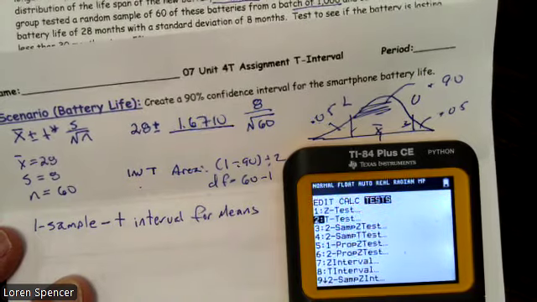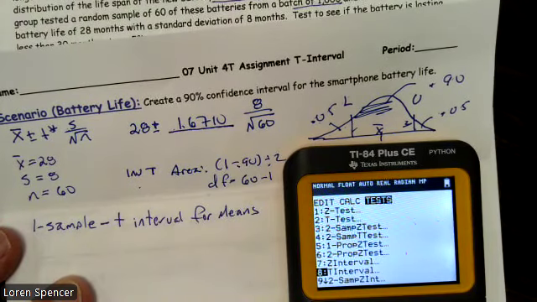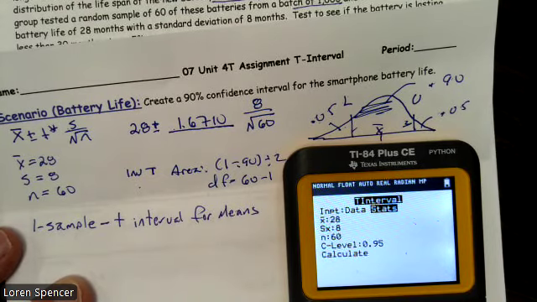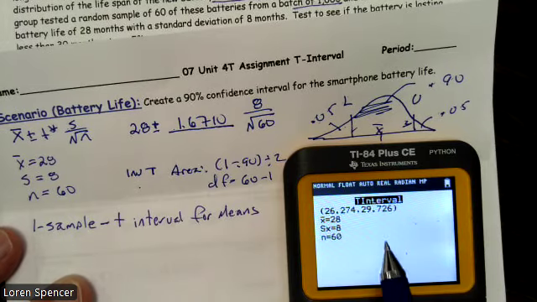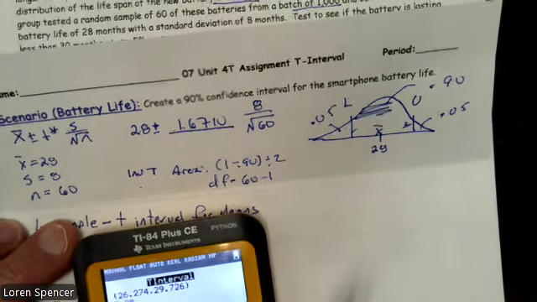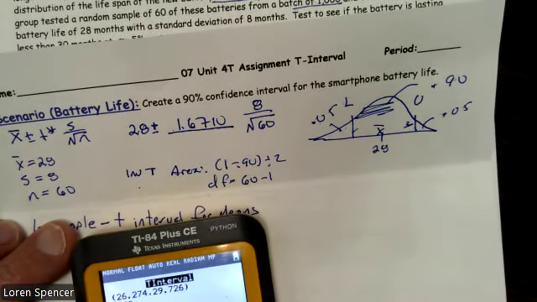So stat, test, drop down to number 8, t interval. We have an x bar of 28, a sample standard deviation of 8, a sample size of 60, and we wanted a confidence level of 0.90, so 90%. And we end up getting 26.274 to 29.726. Somehow or another, I made a mistake.